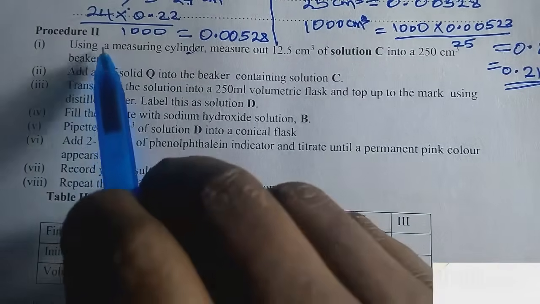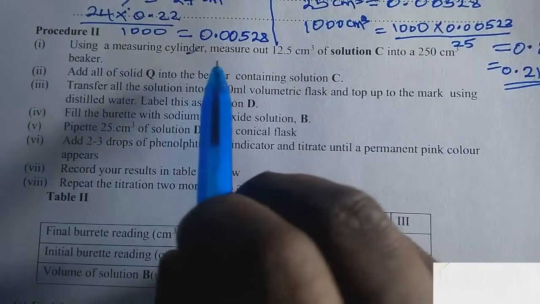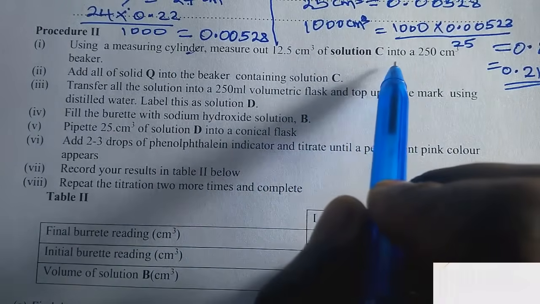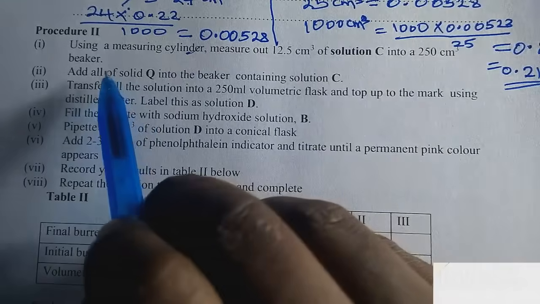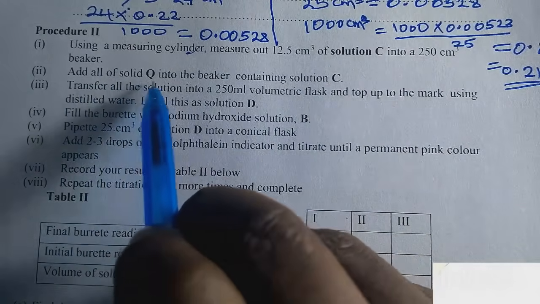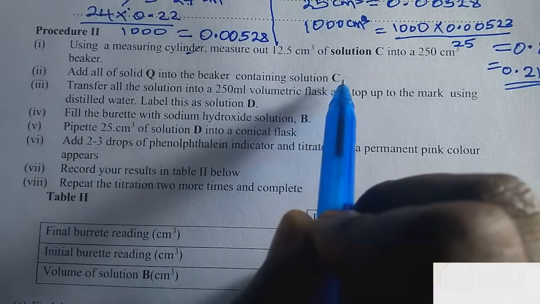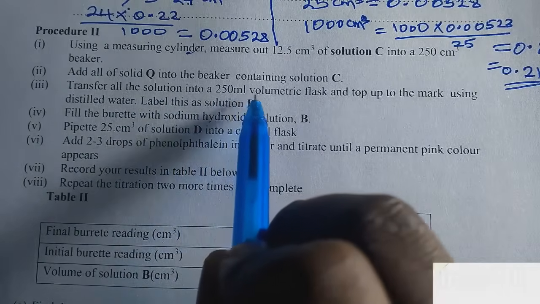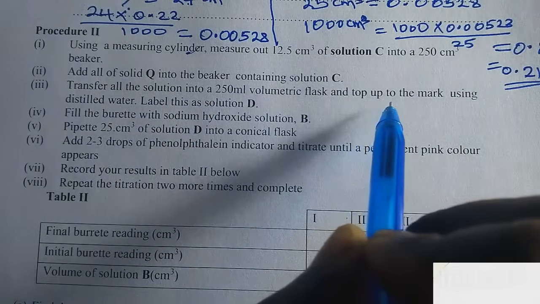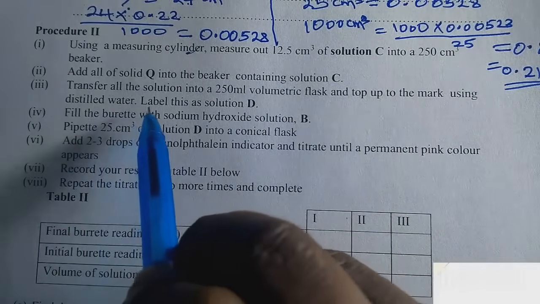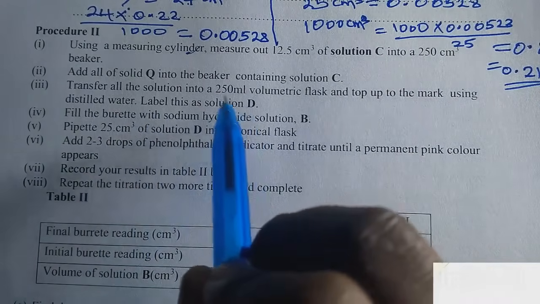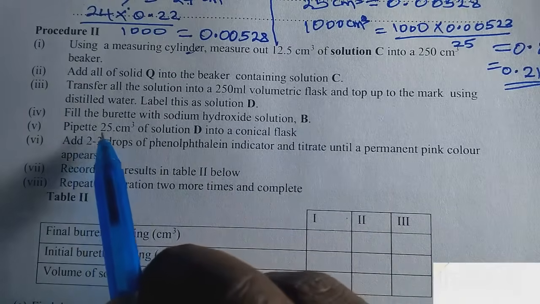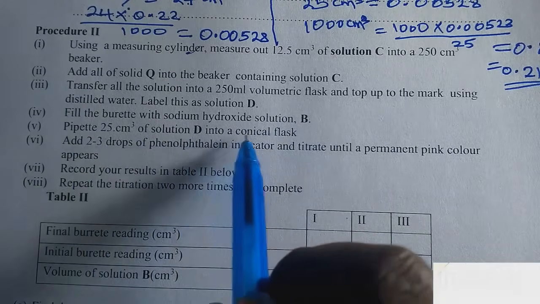Procedure 2. Using a measuring cylinder, measure 12.5 centimeters cube of solution C into a 250 beaker. Add all of solid Q into the beaker containing solution C. Transfer all of the solution into a 250 volumetric flask and top up to the mark using distilled water. Label this solution D. Fill the burette with sodium hydroxide solution. Pipette 25 centimeters cube of solution D into a conical flask.